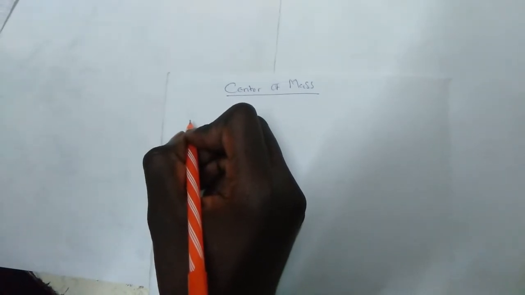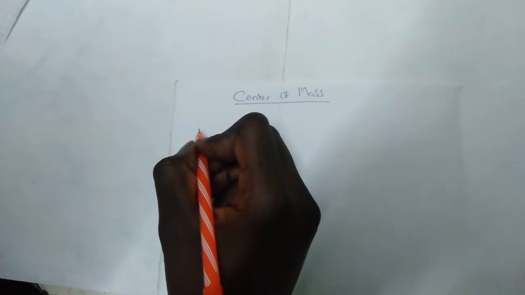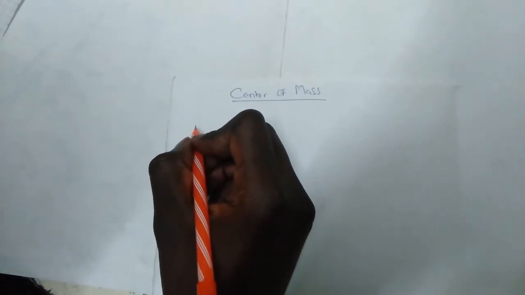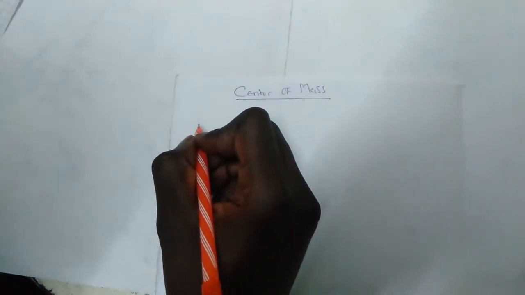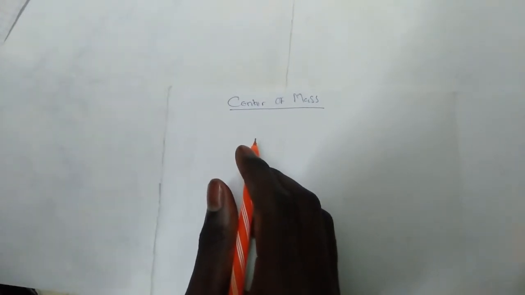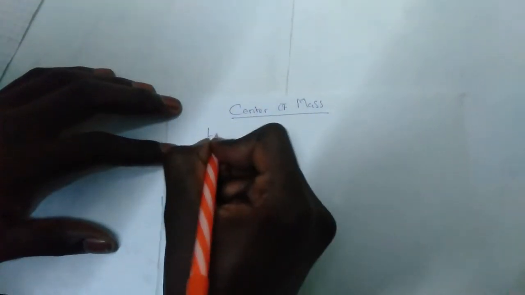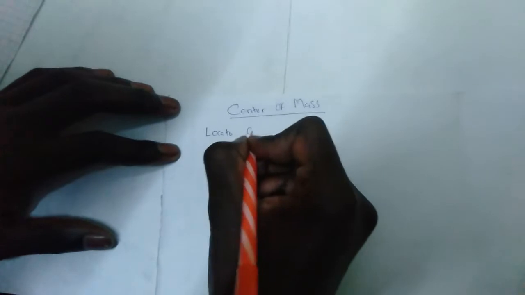What is the center of mass? The center of mass of an object is a special point that describes the overall motion of the mechanical system. There are various applications of the center of mass, such as the automotive application, and astronomers use it to calculate the barycenter. In this video, we are going to concentrate on how to locate the center of mass.